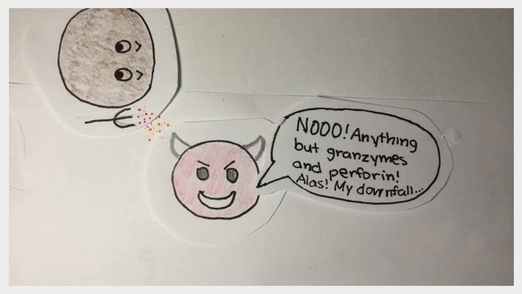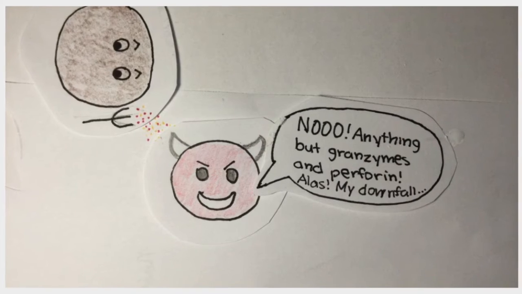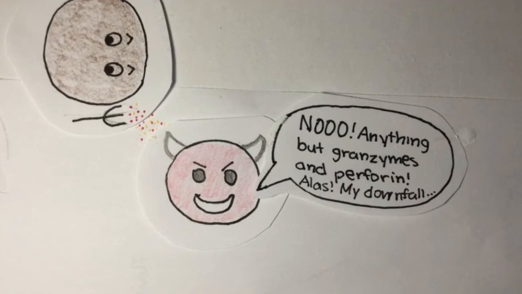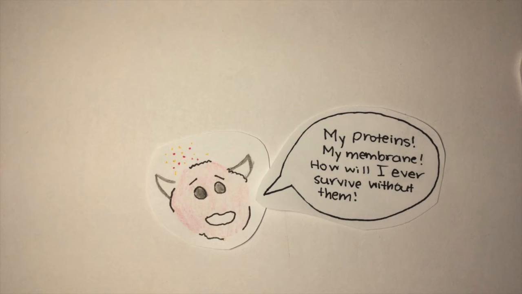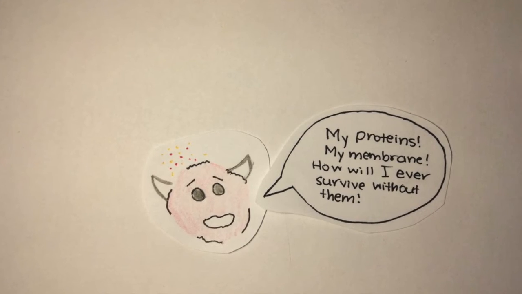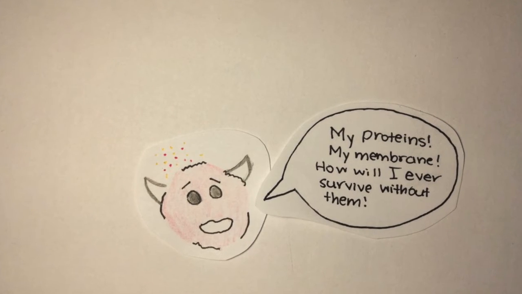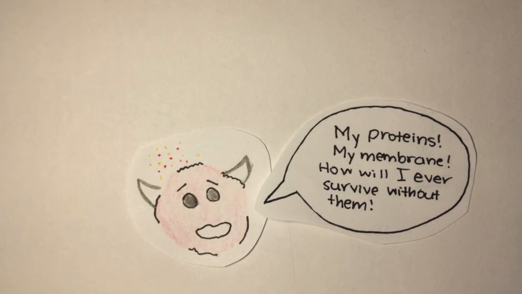On the other hand, cytotoxic T cells, also known as killer T cells, are in charge of dealing with cells already infected with the pathogen. Cytotoxic T cells cause infected cells to undergo apoptosis, or programmed cell death, by releasing perforin, which is a protein that forms pores inside the membrane of the targeted cell, and granzymes, which are enzymes that deteriorate other proteins, both of which eventually cause the cell to lyse.